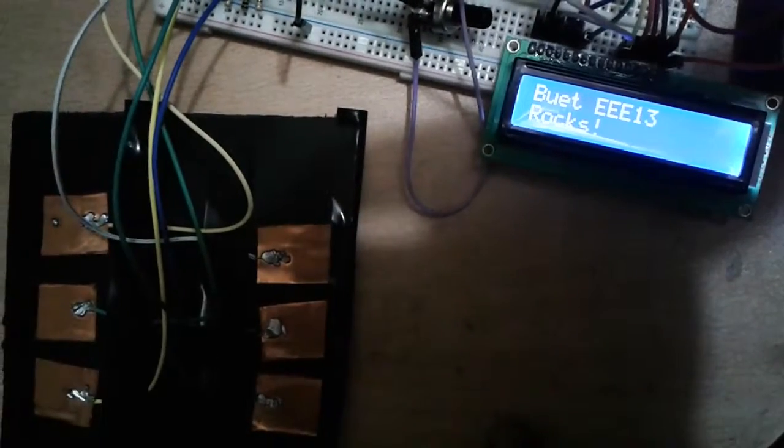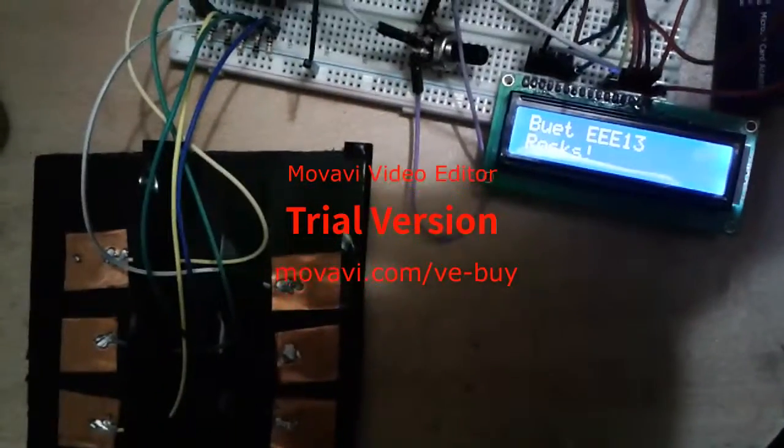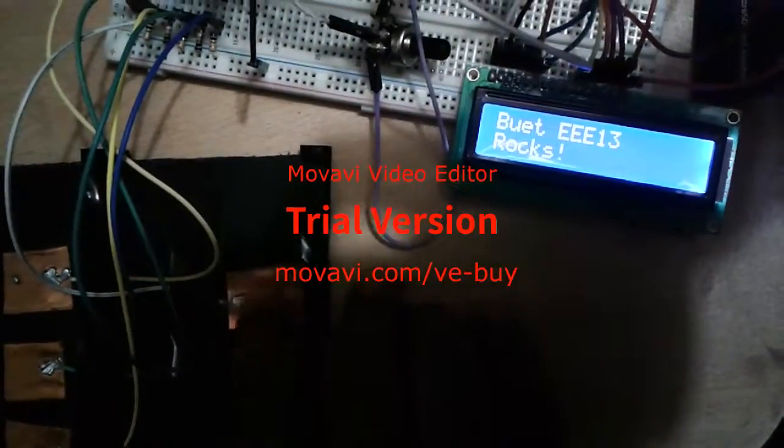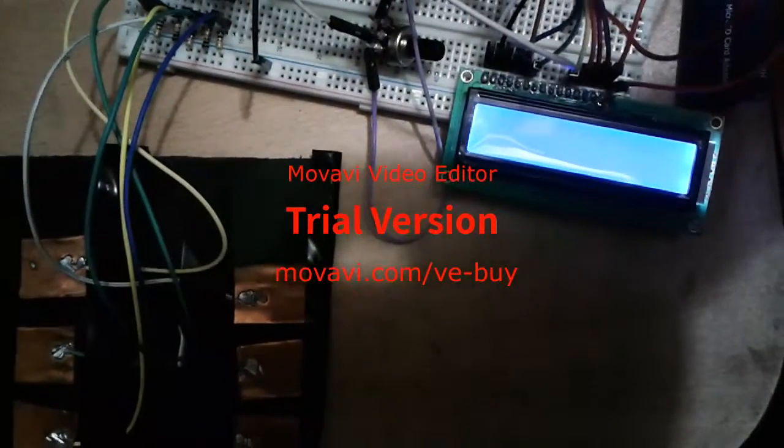We have many other things like question mark, full stop, and many other things, and we can even customize characters here. And we also have screen clear like this. Screen cleared. This is all we have done. Thank you everyone.